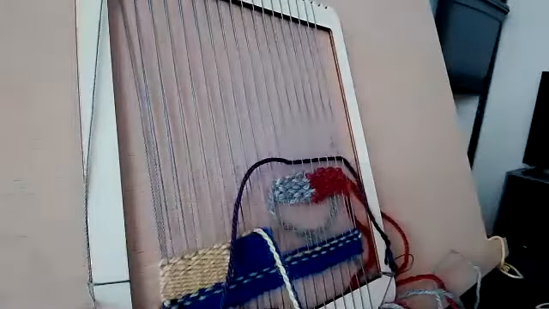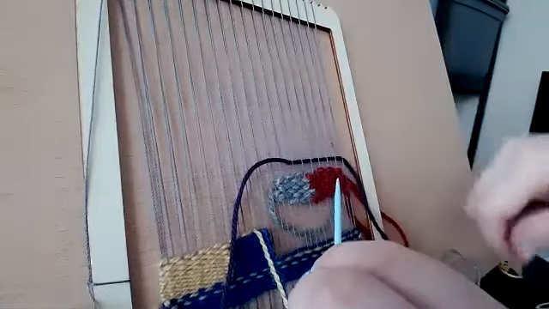So I'm going to start, I'm just leaving this tail off to the side. So now my next row is going to be the opposite of what I just did. And then, because this last one I'm going over it, I'm going to start by going under.